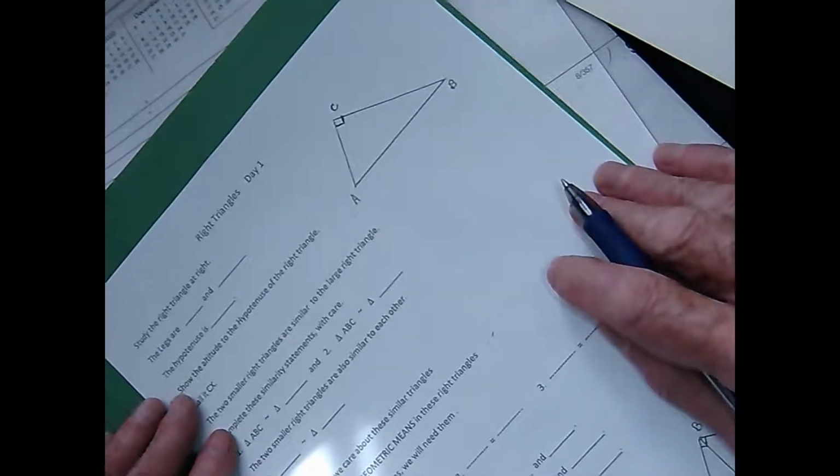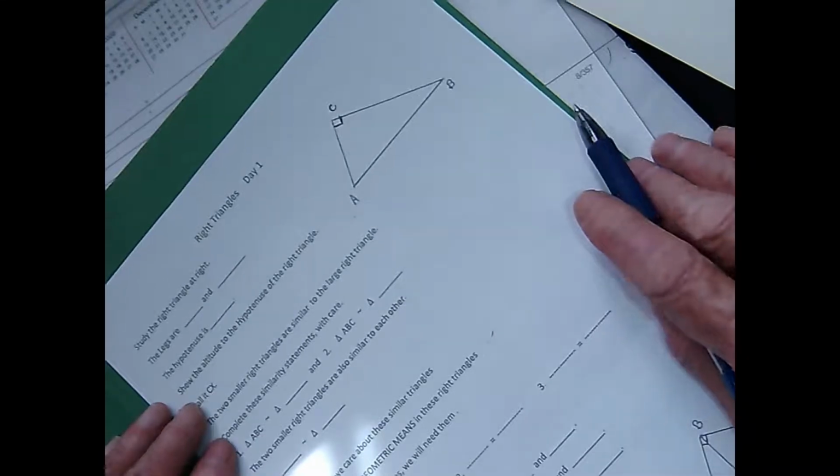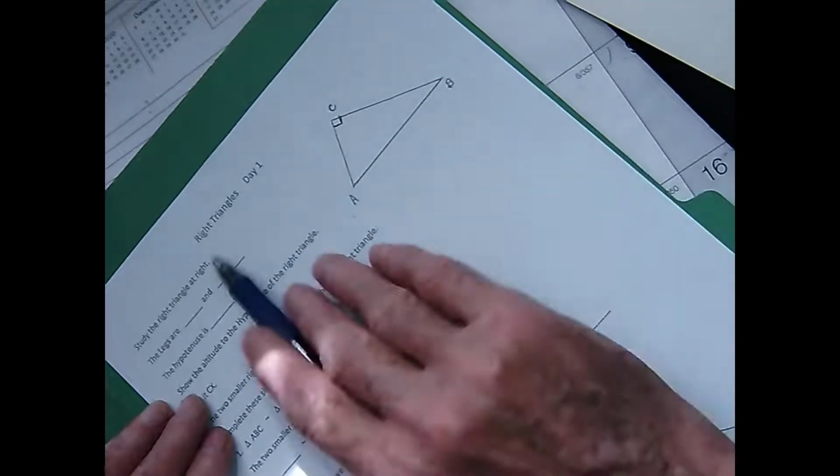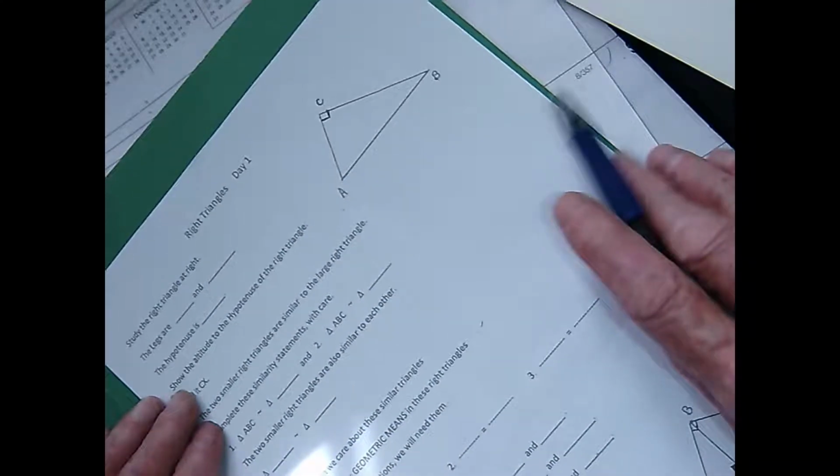Hi everybody. Big day in your geometry class today. This is the first lesson in the whole unit about right triangles. Day one with right triangles. And today we're going to take up the topic of geometric means.